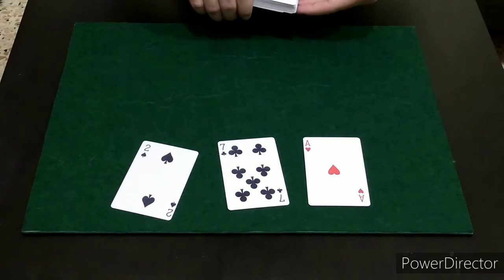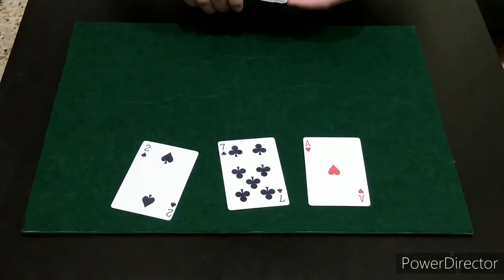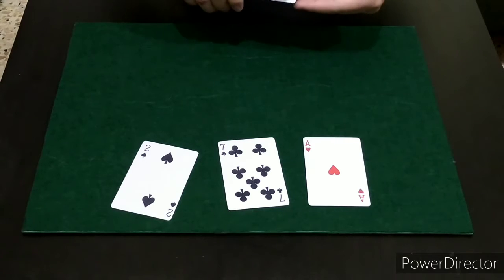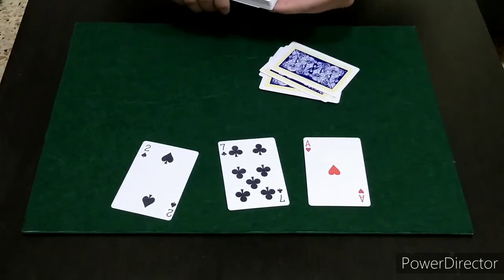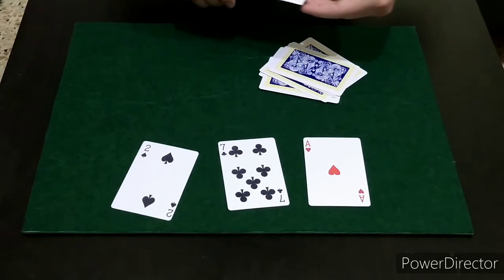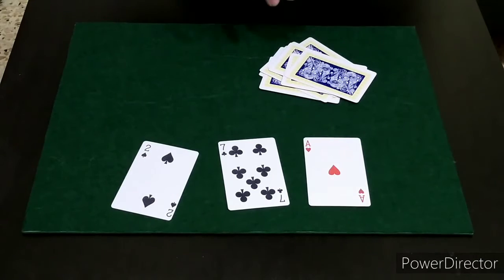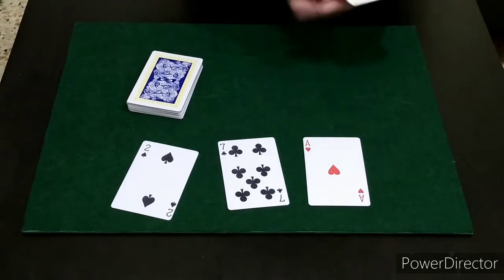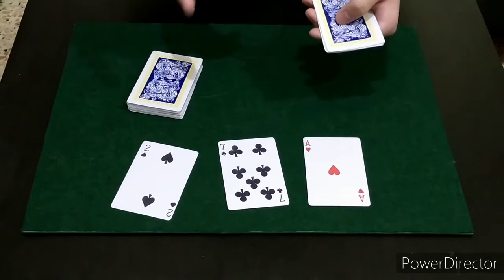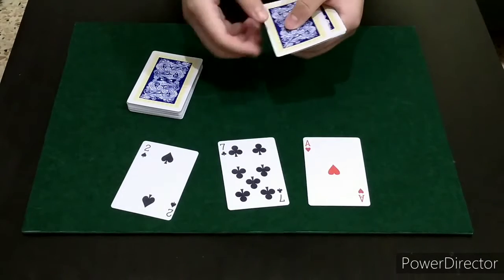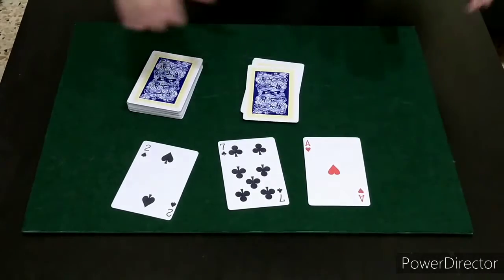So what I'll be doing is they'll say a number from 1 to 10 and I'll deal down cards. So let's say they pick 8. So 1, 2, 3, 4. Now, they chose 8. They could have chosen 10, 9, 7, 6, 5, 4, 3, 2, 1. But they chose 8. And it happens that the 8th card is their selection. The 10 of Hearts.